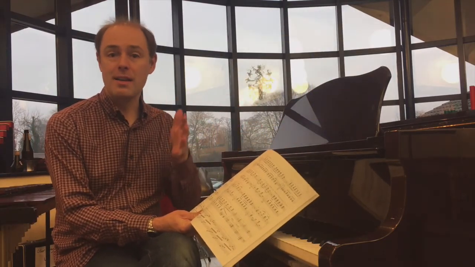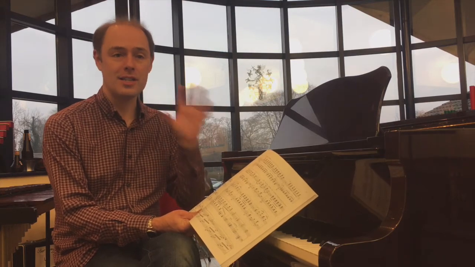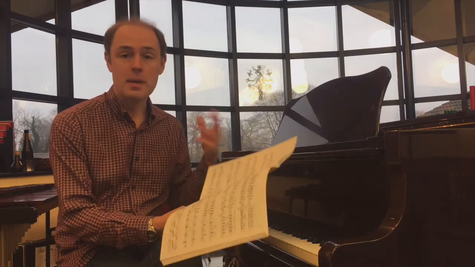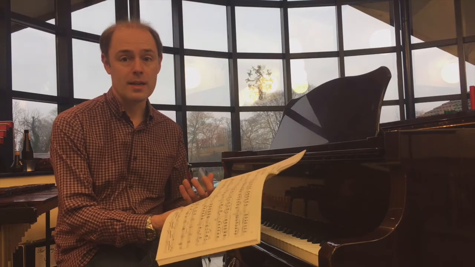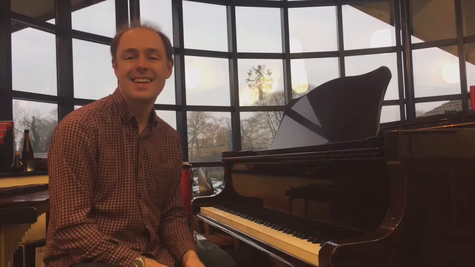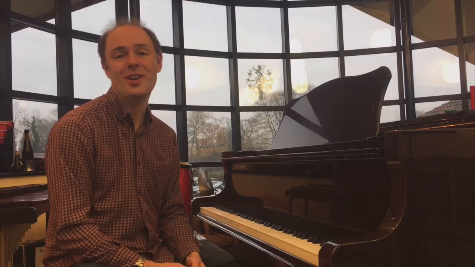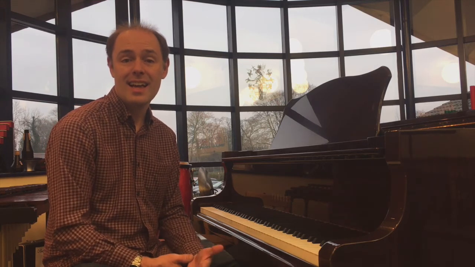Actually counting out loud when you play, not just in your head, but actually physically out loud, makes you play so much more rhythmically. Now, the other activity I suggested you try at the piano is to improvise a piece in 6/8 and to improvise a piece in 9/8.